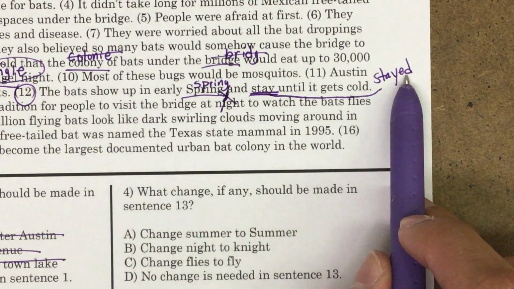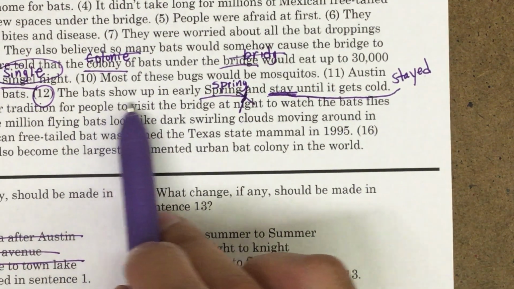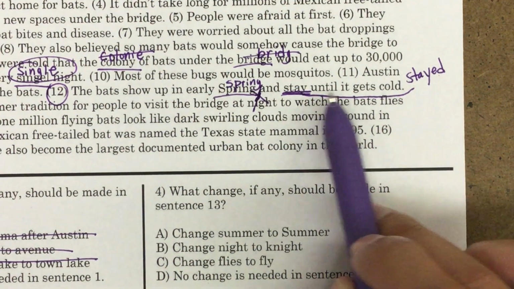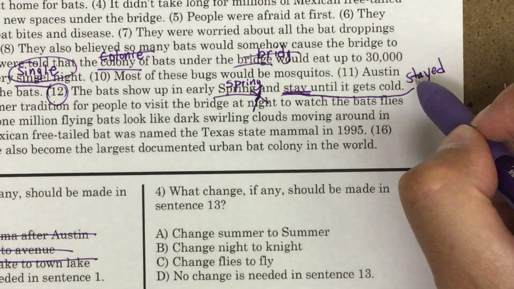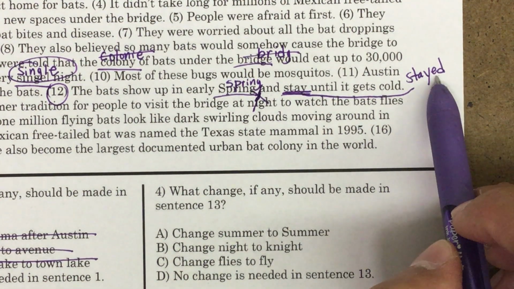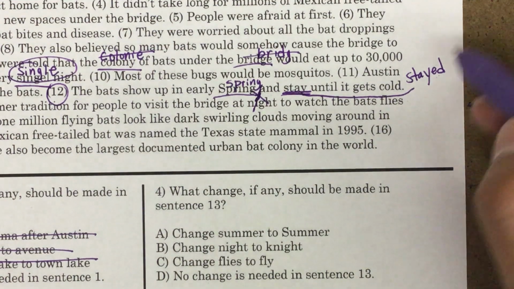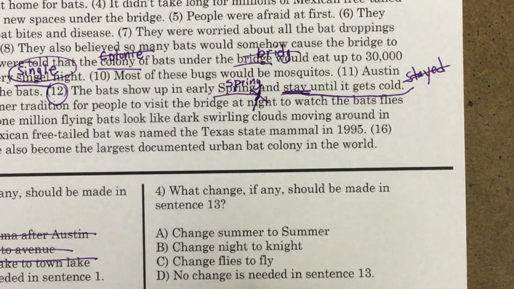Stay, let's plug it in. The reason we have this written down is so we can plug it in. The bats show up in early spring and stayed until it gets cold, or stay. This is usage. Is it stay or stayed? Sorry, stayed. It's not going to be that edit. So we cross it out.